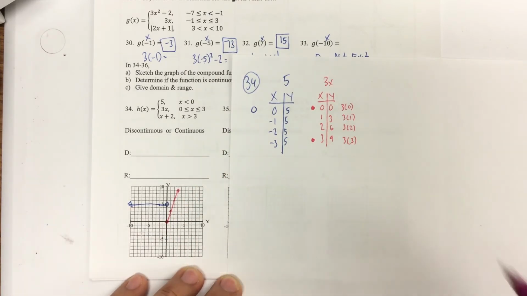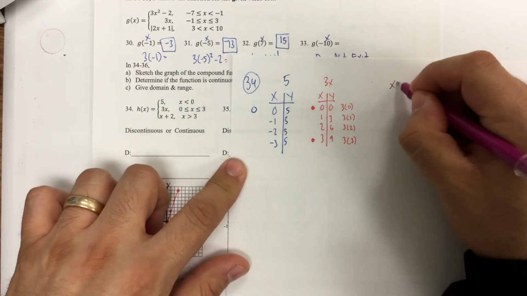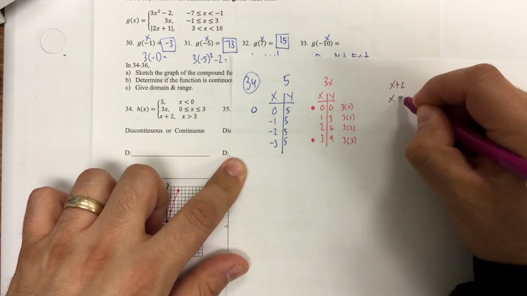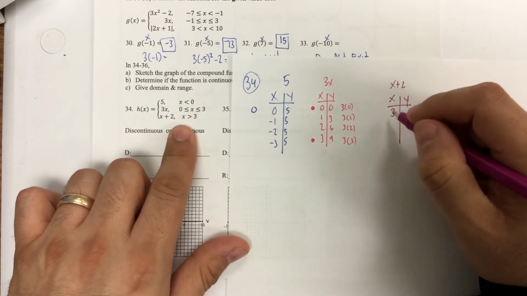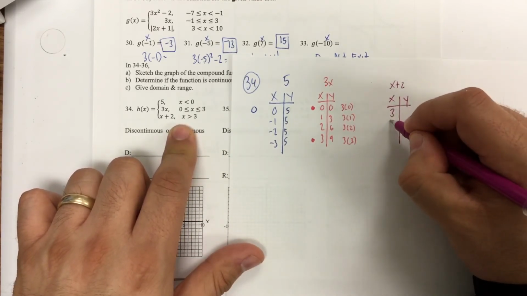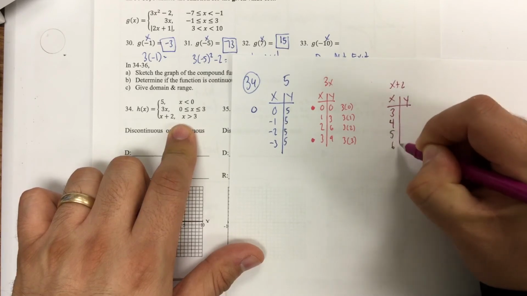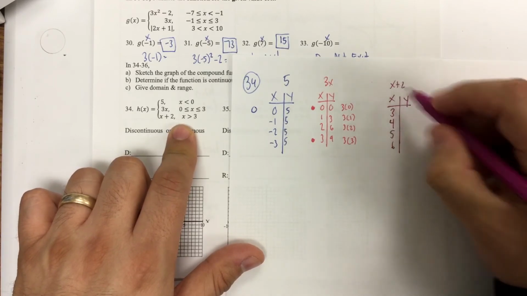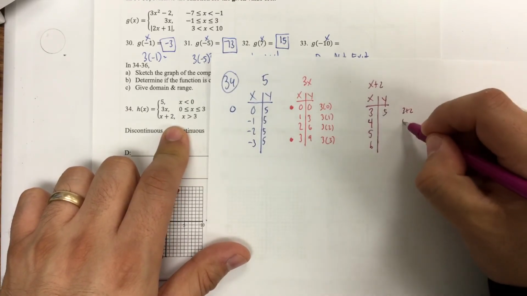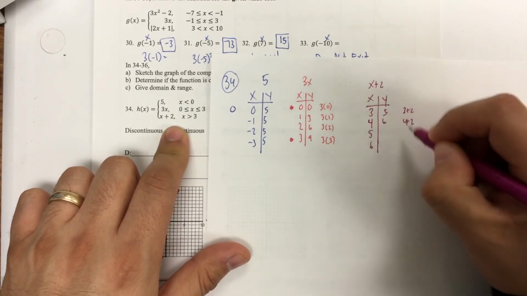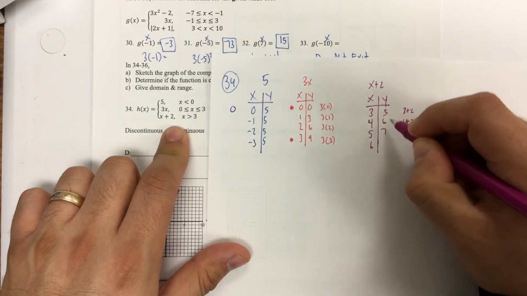Then we have the last piece right here, x plus 2. So here's x and y. It tells me to start at 3, and x is greater than 3. So values greater than 3: 3 doesn't count, but 4, 5, and 6. So we're going to take these and plug them in. 3 plus 2 is 5. 4 plus 2 is 6. 5 plus 2 is 7. So 5, 6, 7.